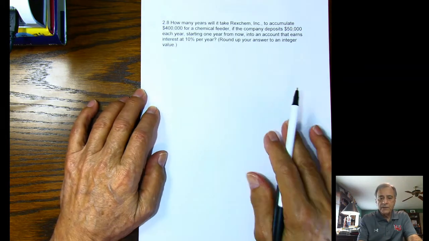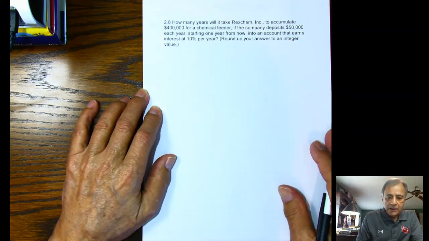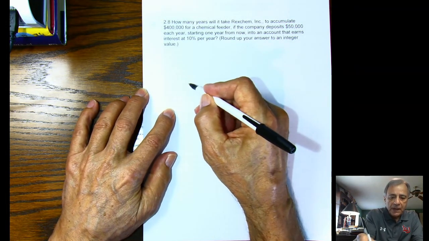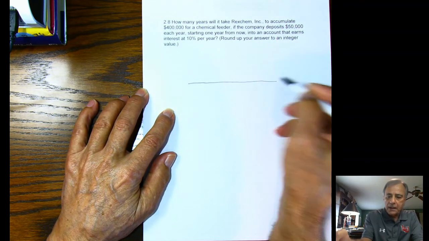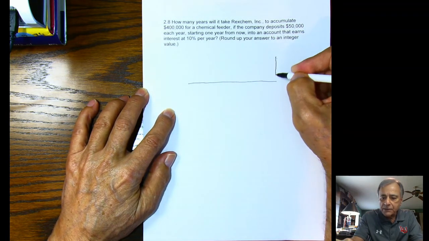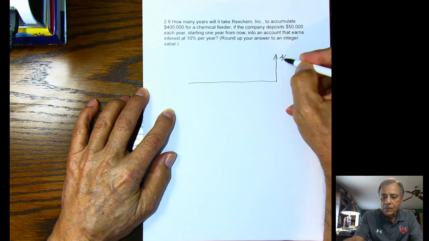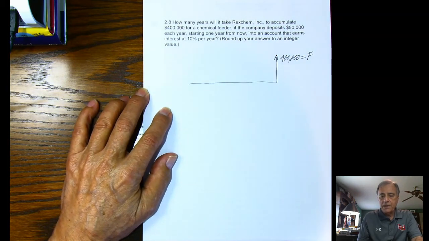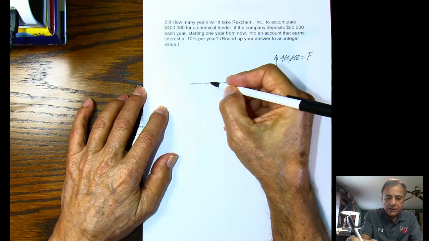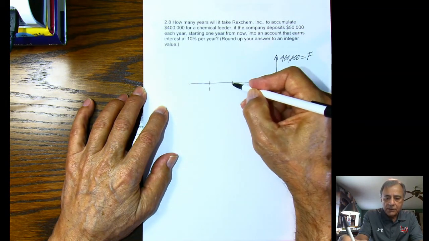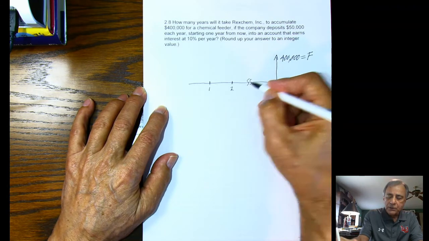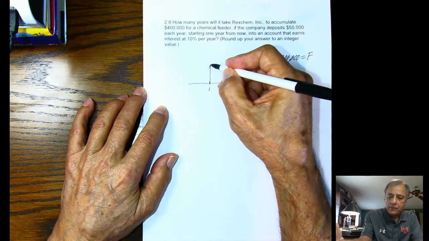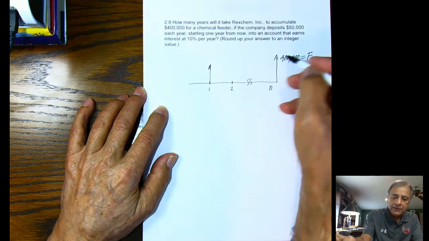So let's look at what we have. We want to accumulate to a future value of $400,000. So that's the future value, and we're going to deposit at the end of each year, say this is year 1, and this is year 2, and then so on up to some number of years. We're going to deposit $50,000. Well, that's a little bit small for $50,000 compared to that $400,000.